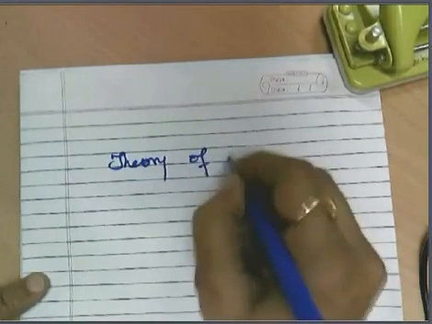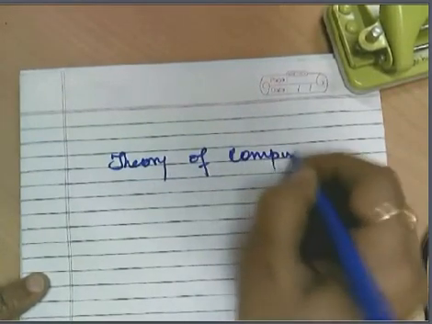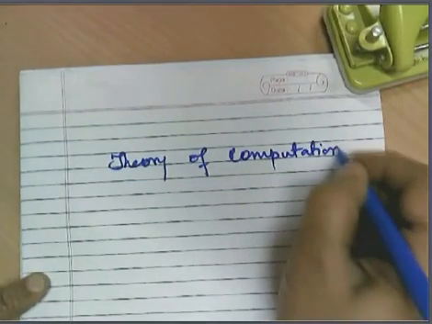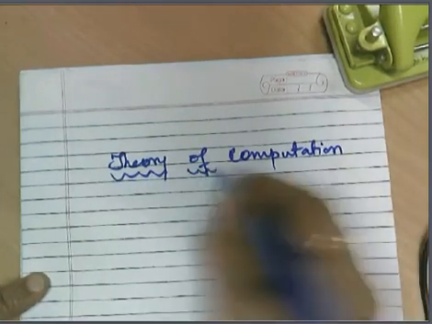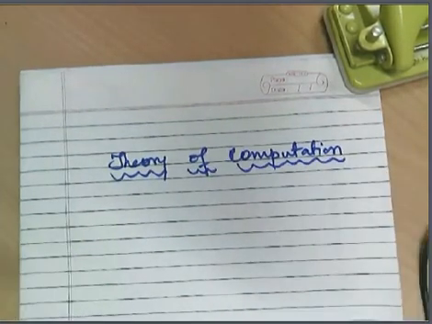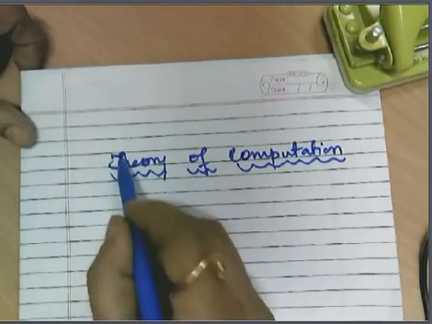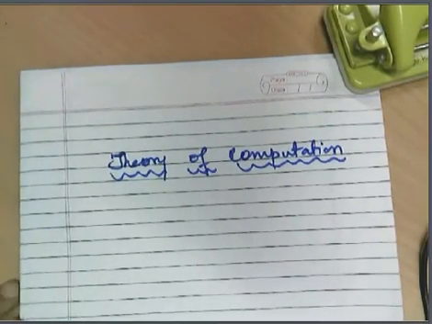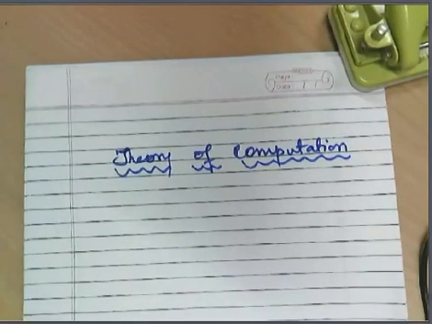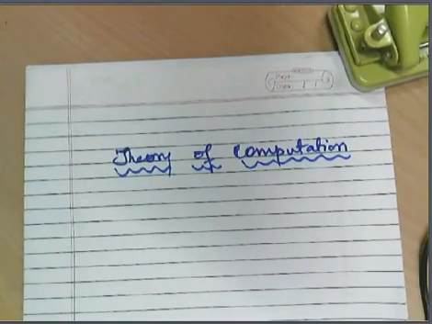theory of computation. Okay, so we will very first try to understand what is the meaning of each word and what is the purpose of this subject, and third thing, why this subject is included in your syllabus.